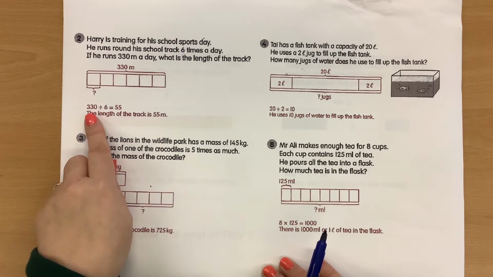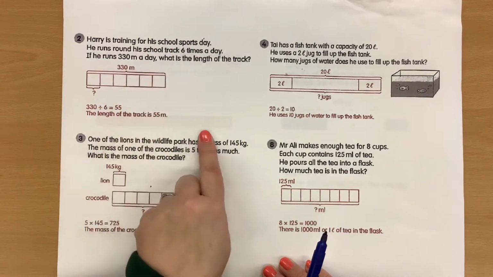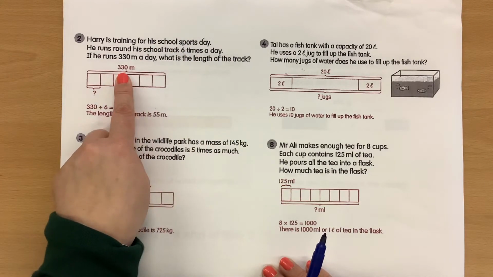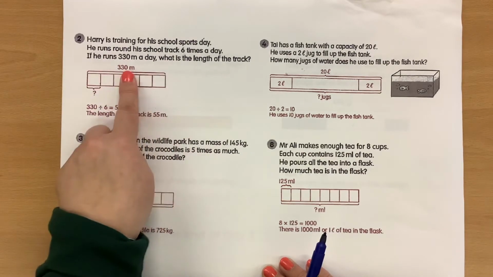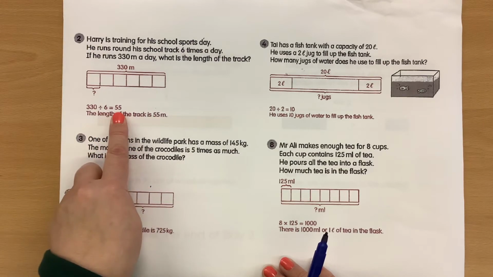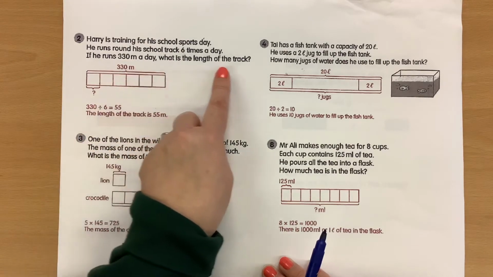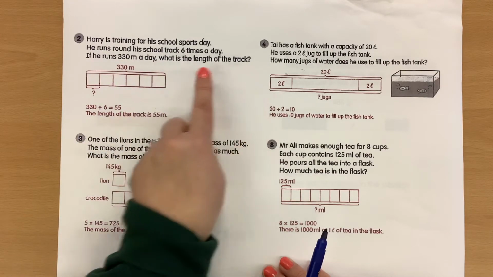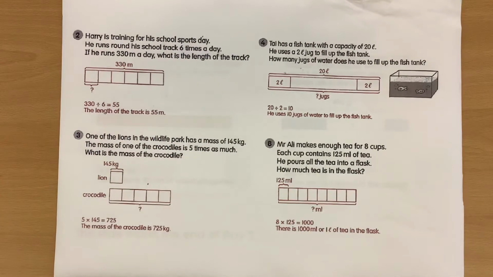So therefore, to find out the length of the track, we need to find what once around the track would be. So we need to divide 330 metres into 6. We know that there are 6 times around the track to achieve this. So 330 divided by 6 equals 55, but we don't just leave it at that because we are answering a question, and that question has a unit of measure in it. If he runs 330 metres a day, what is the length of the track? We use this question for our answer. The length of the track is 55 metres.